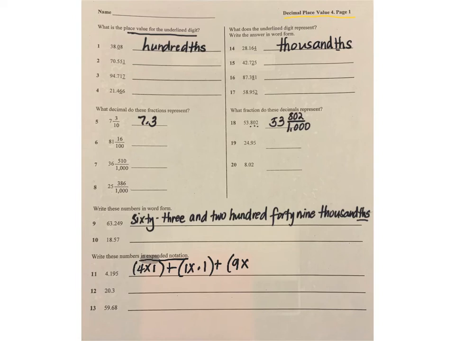So tenths, and this is the hundredths, 0.01 plus 5 times, so this is tenths, hundredths, thousandths. So how many zeros are we going to add? So 0.001 because this is tenths and hundredths and thousandths.